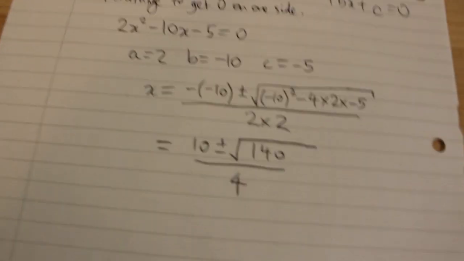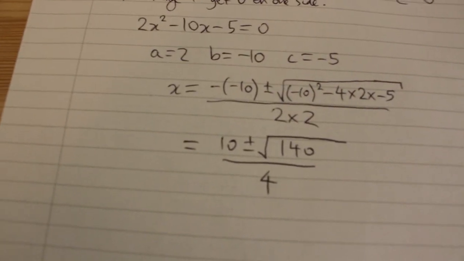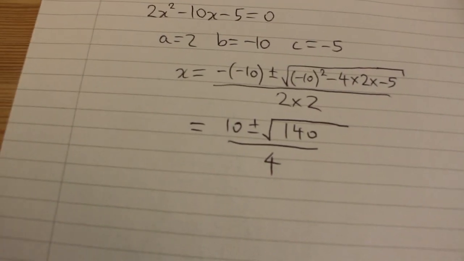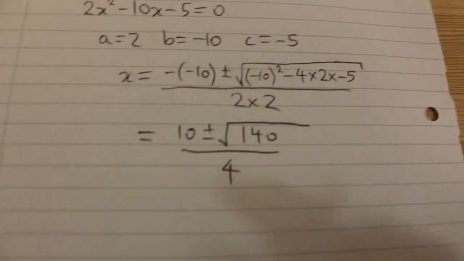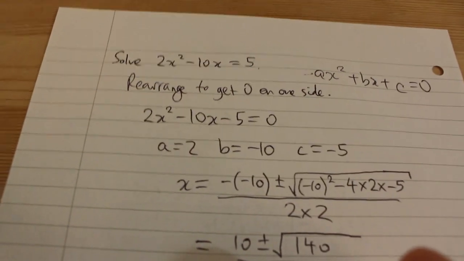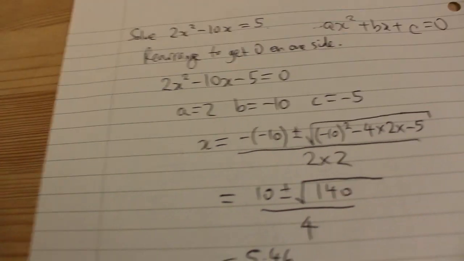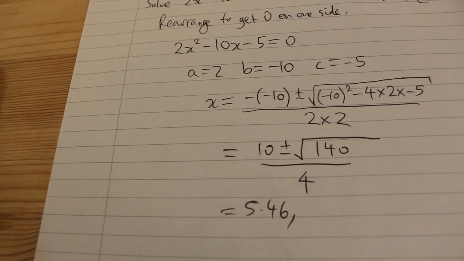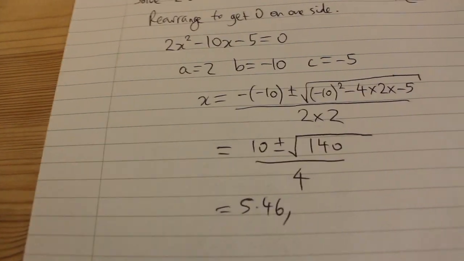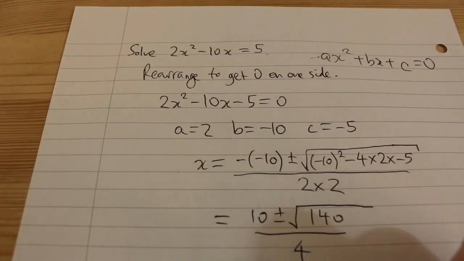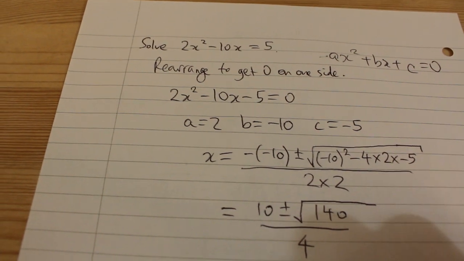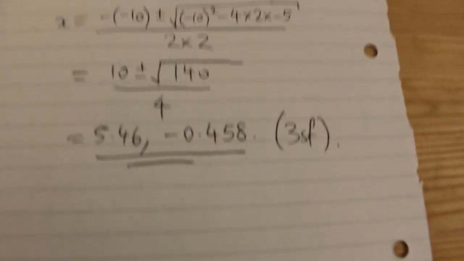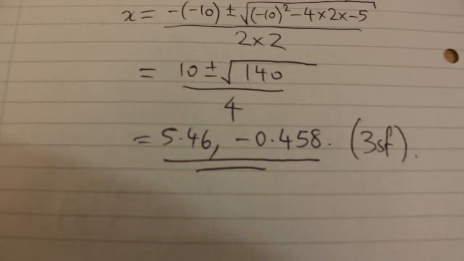And then I can use my calculator to work out, once again we'll do everything to 3 significant figures, and we get 5.46 and minus 0.458. So those are the two solutions given to 3 significant figures.